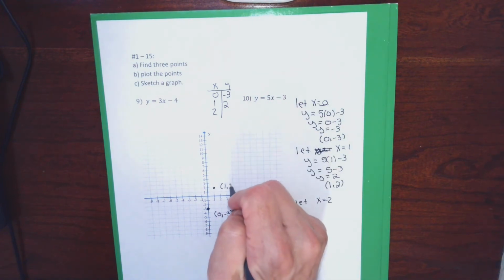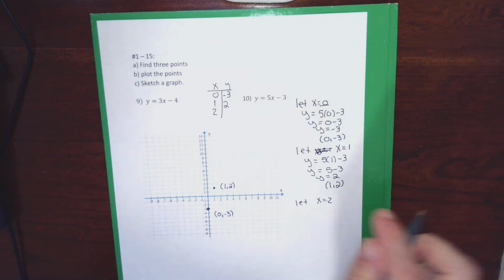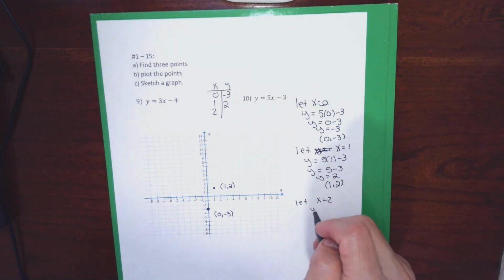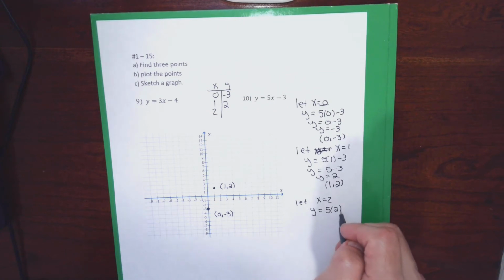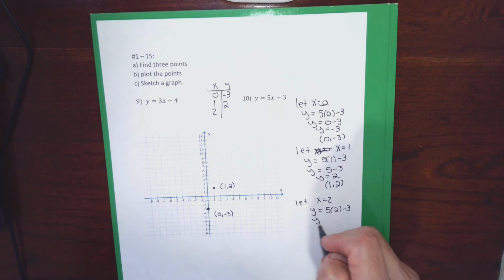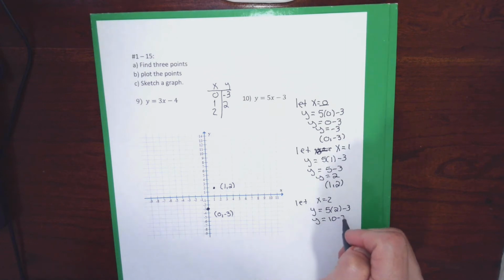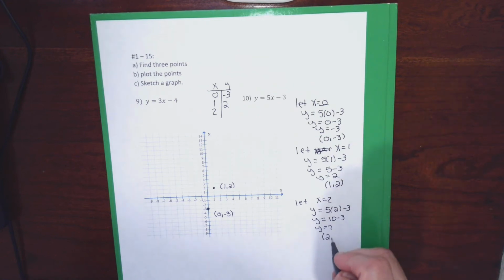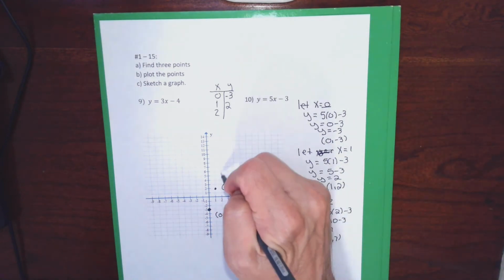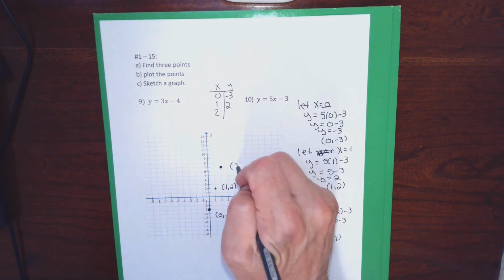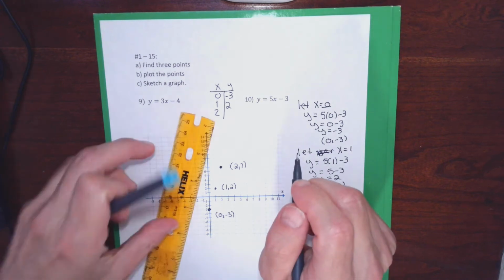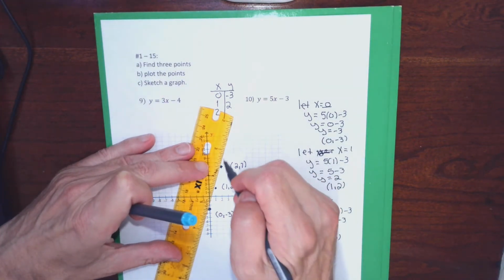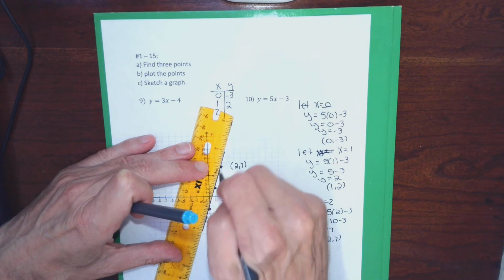I'd like to write my points down along with marking them. And then lastly, x equal to 2. My third point's going to be 2, 7. And again, if you're using graph paper and your points don't line up perfectly on a line, then you've made a mistake. Found my ruler, so now I can plot the points with a little more precision. Still not even perfect.